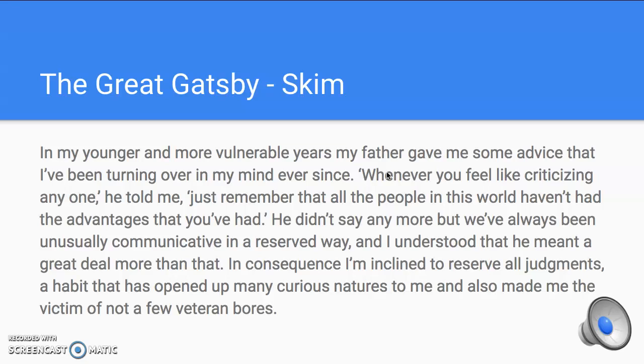This piece of text is from The Great Gatsby, so we're going to do the same thing. You should be on your second chart. We're going to do the same thing, and you're going to skim through this text. Just take a couple seconds and skim through the text.